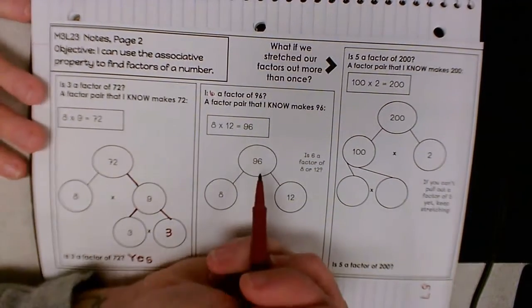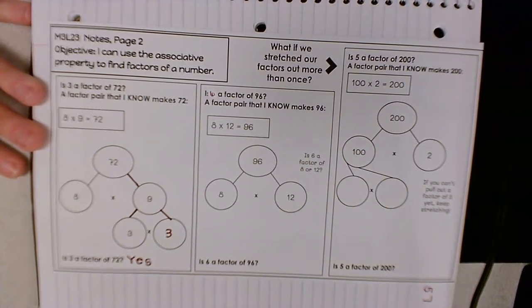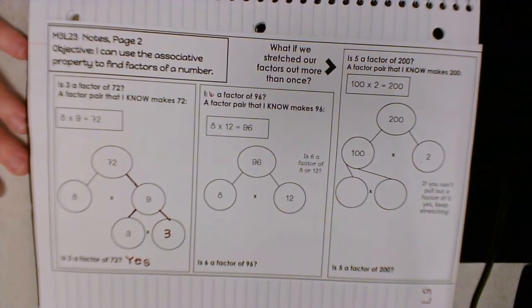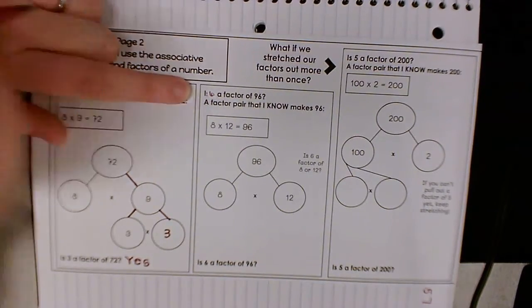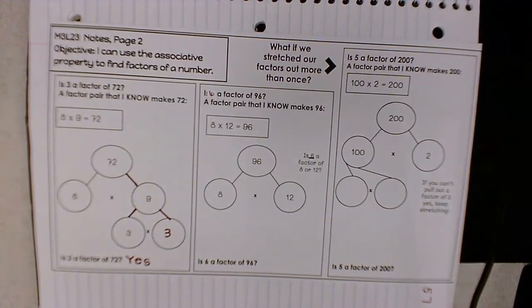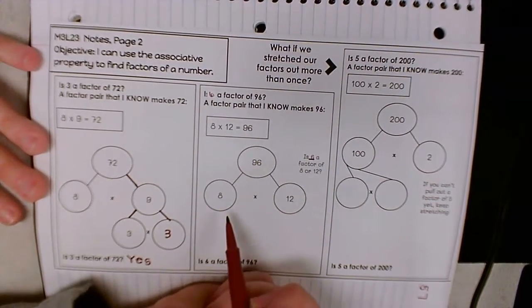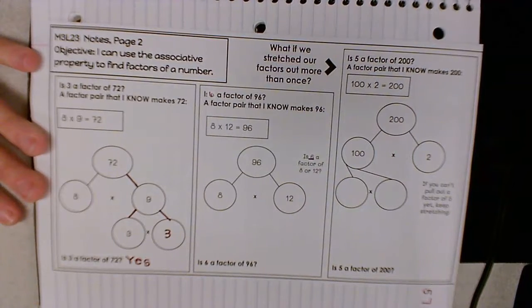So in my web, I started with 96, and I broke down the factor pair 8 by 12. Let's keep building this web. Remember, we're starting with the number 6. We're asking, is 6 a factor? So let's continue down the web. If I skip count by 6s, will I get to 8? No. 6 is not a factor of 8.